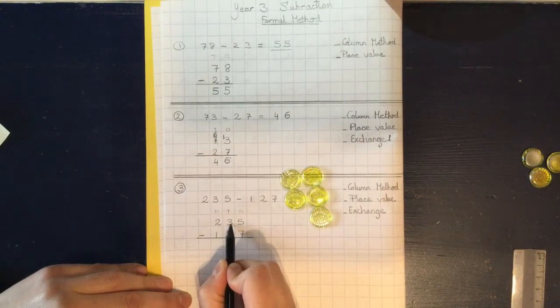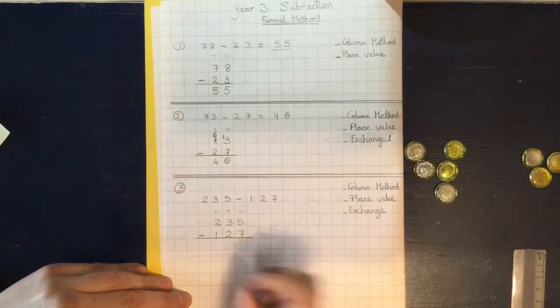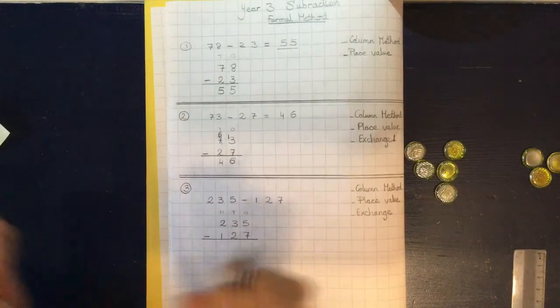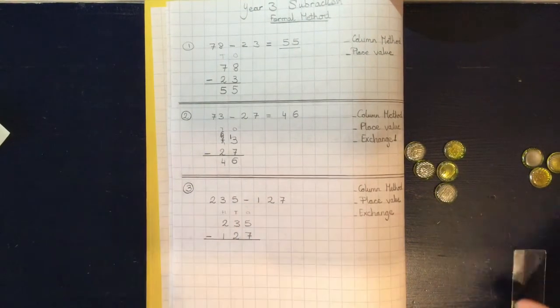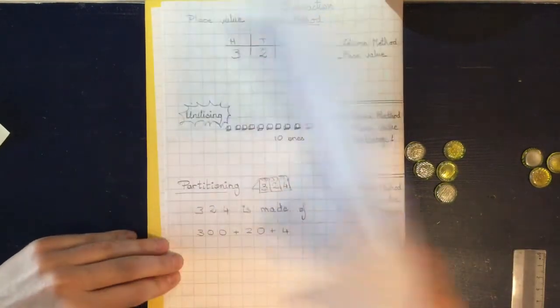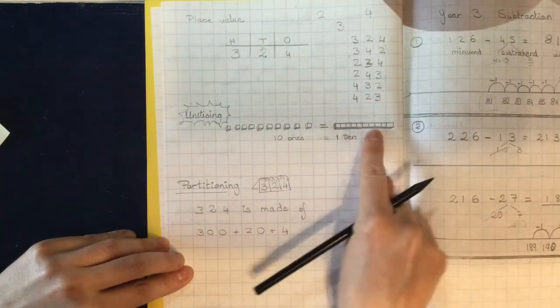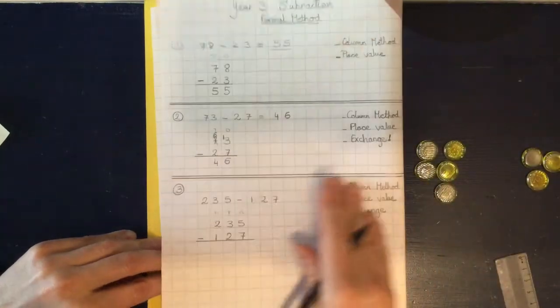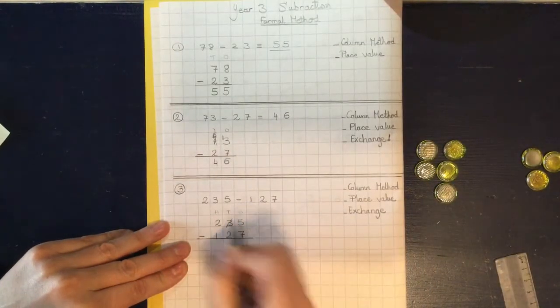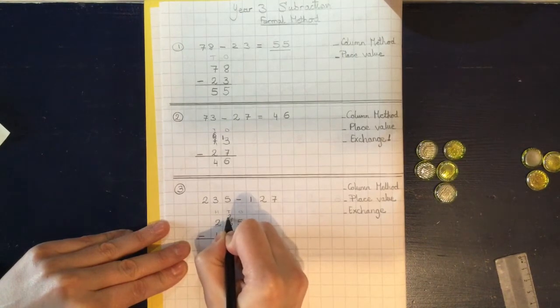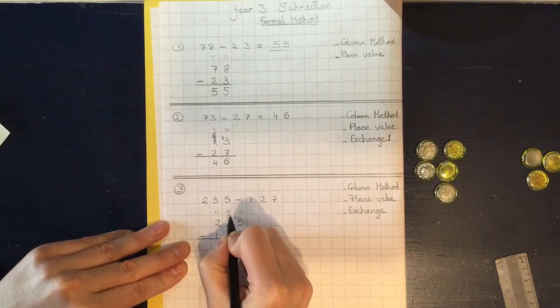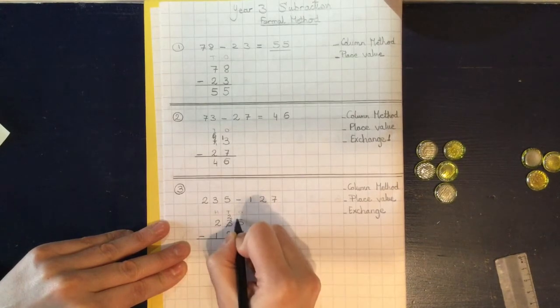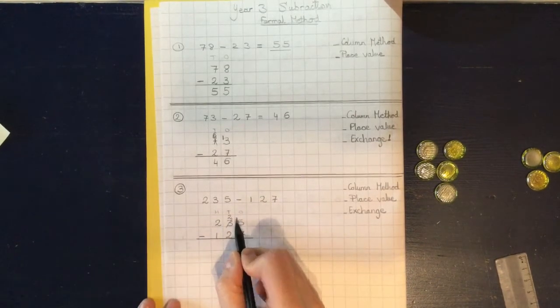So we look at our next value. Our next value is the tens. We have 3 tens. So instead of 3 tens, we are going to exchange one of them into 10 ones. Because remember, 1 ten equals 10 ones. So let's take 1 ten from these. So instead of 3 tens, we will leave now 2 tens, because one of those tens is now exchanged into 10 ones.